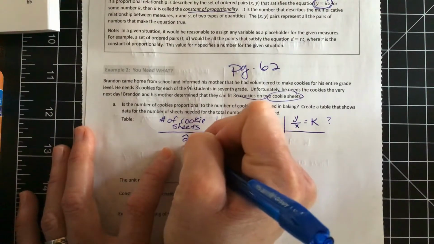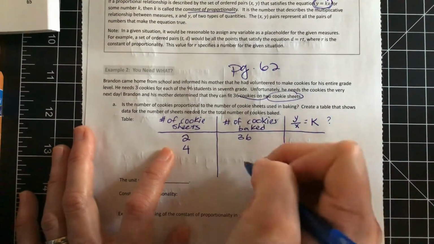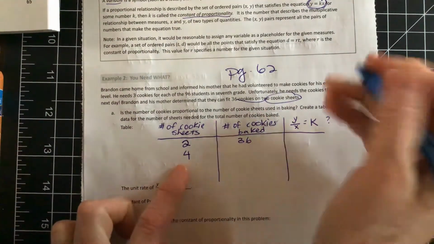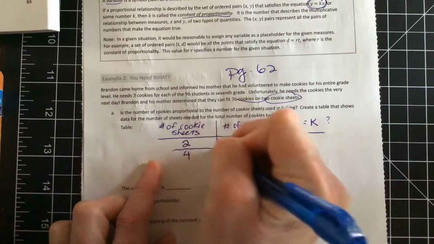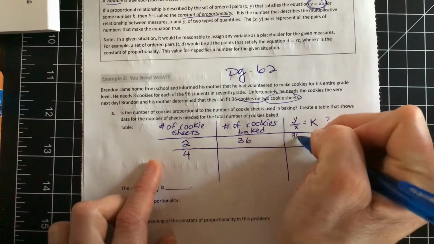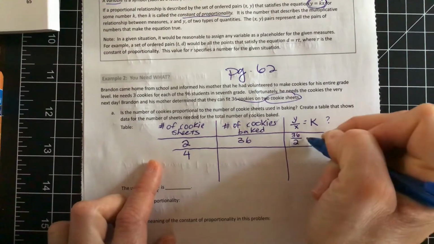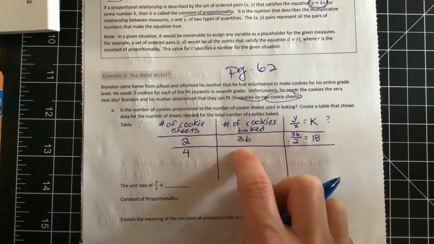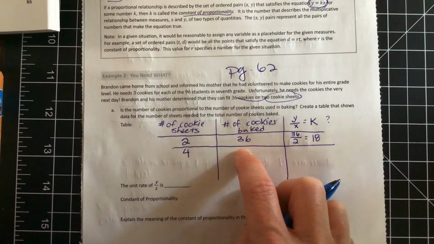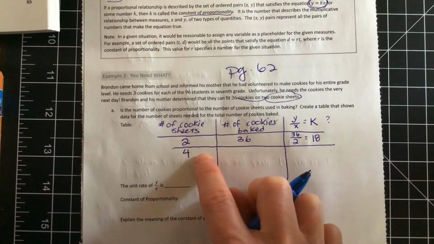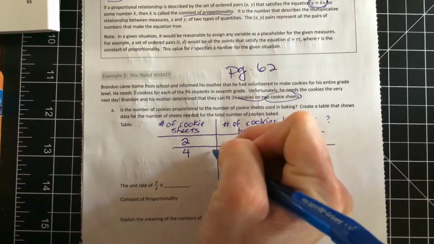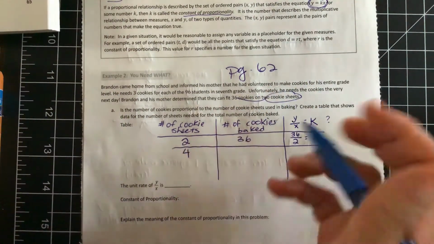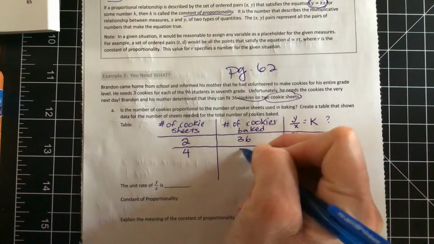And so if we have 4 cookie sheets, we're trying to decide how many cookies. So if we go over here to figure out y divided by x, we're dividing 36 by 2, we should get 18 cookies per sheet, right? So if we are trying to find out how many cookies we can bake with 4 cookie sheets, we can say 4 times 18, right? I don't want it on my table, but I'm multiplying 4 times 18 to get 72.